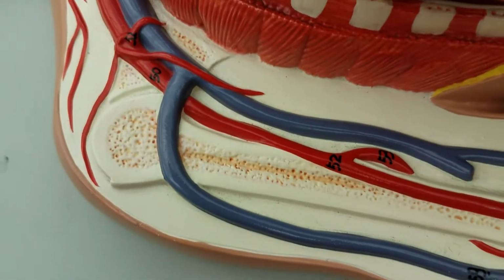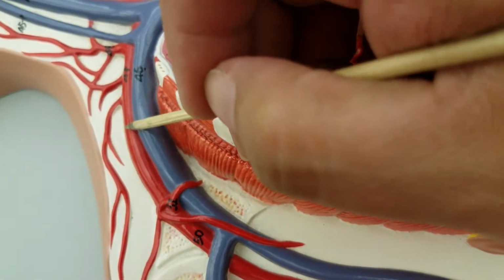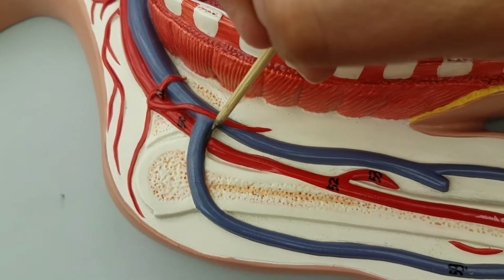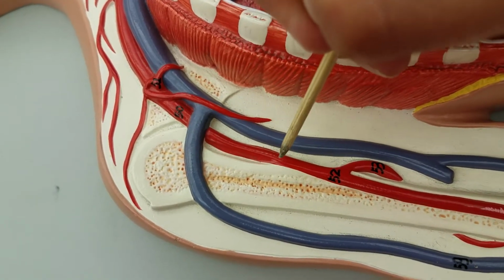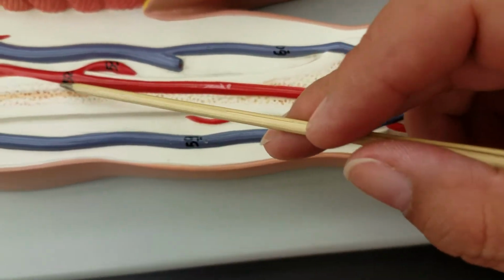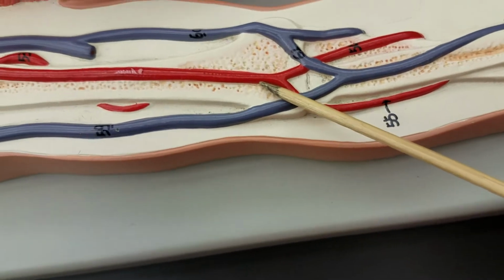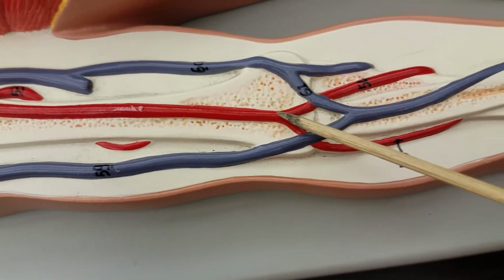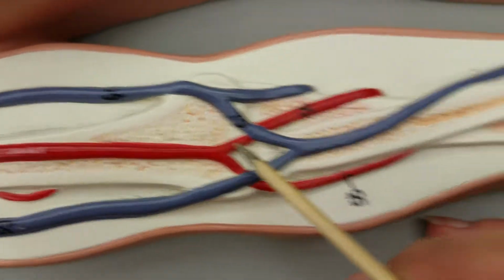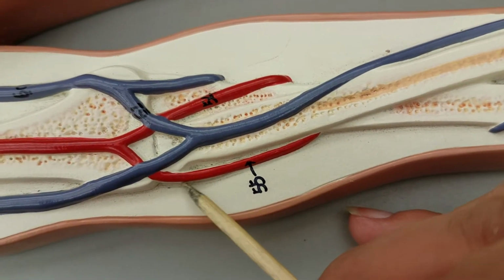So the right subclavian artery comes down right around where your clavicle would be, and then as we get into this axillary area, we're going to have the axillary artery, and then we're going to continue on here to your brachial artery, and then the brachial artery is going to branch, and we will end up here. This is going to be the radial artery, and this is going to be the ulnar artery.